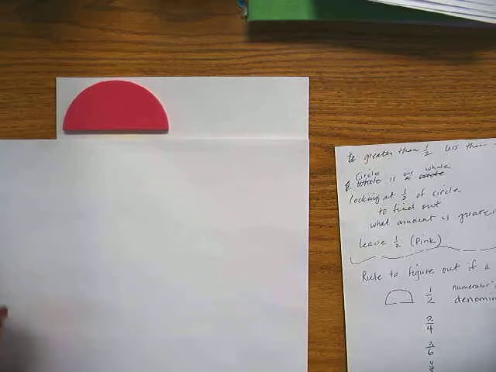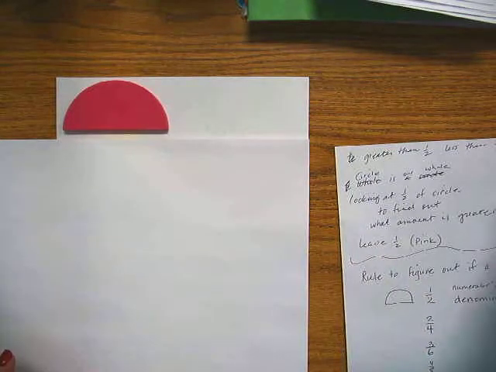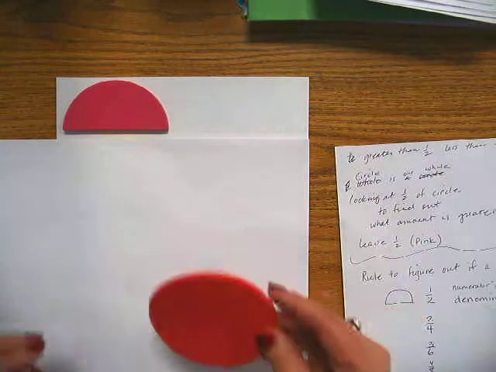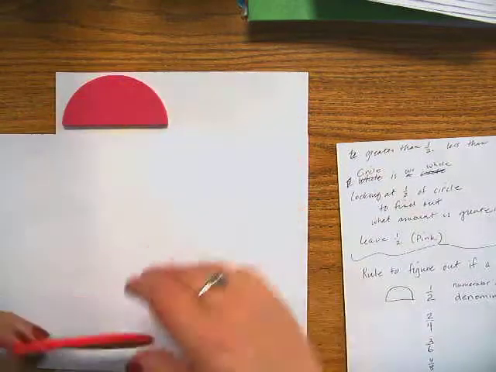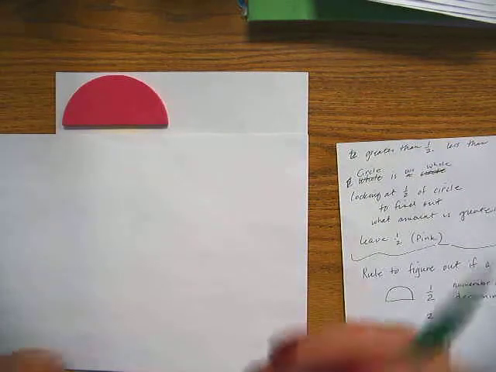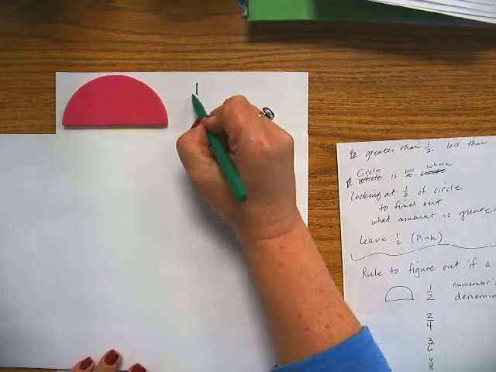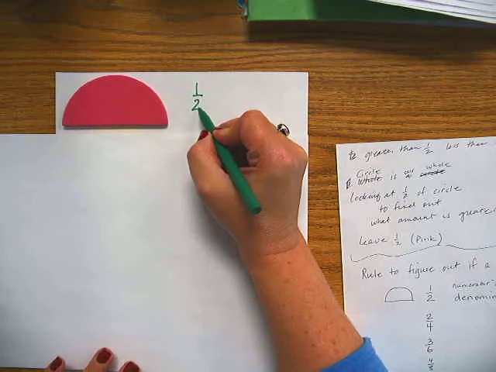Today's lesson is the rule to figure out if a fraction is equal to 1/2. So this is our whole. This is half of the whole. This is 1/2. So we can see that this is 1/2, or 1 part out of 2.